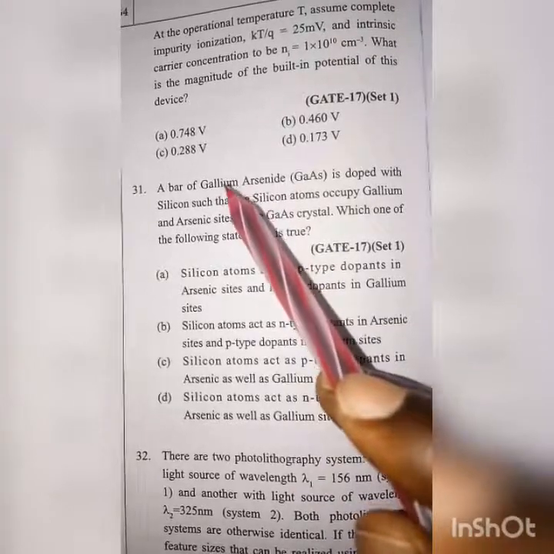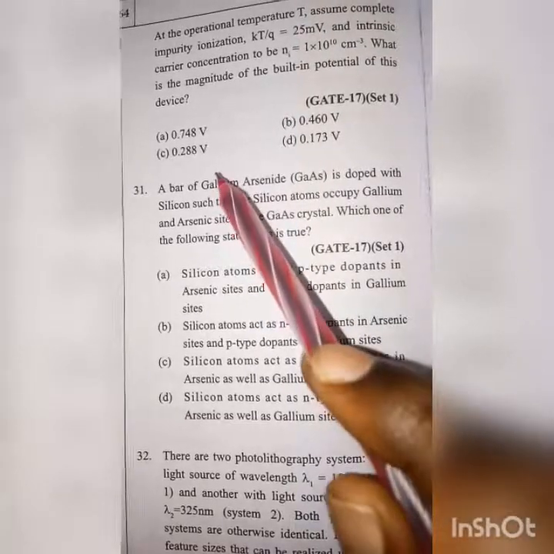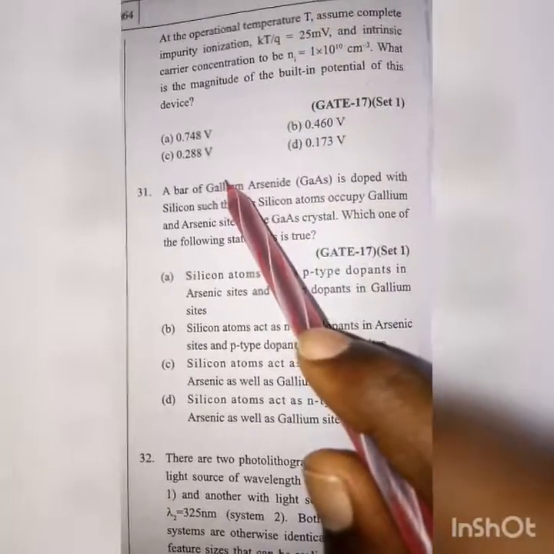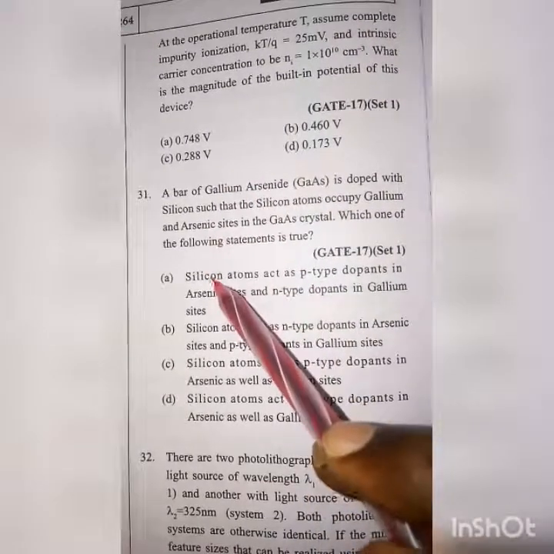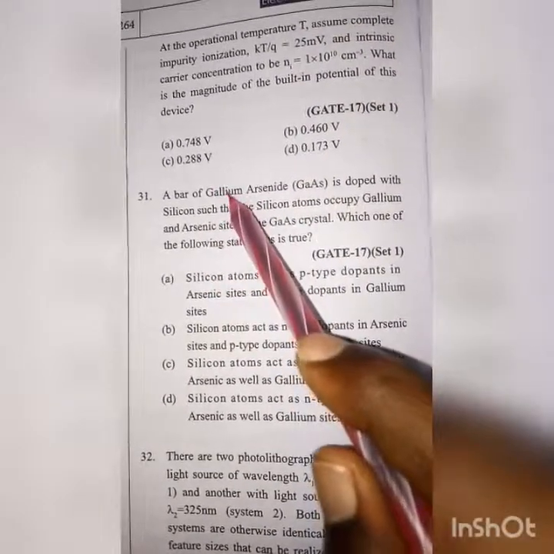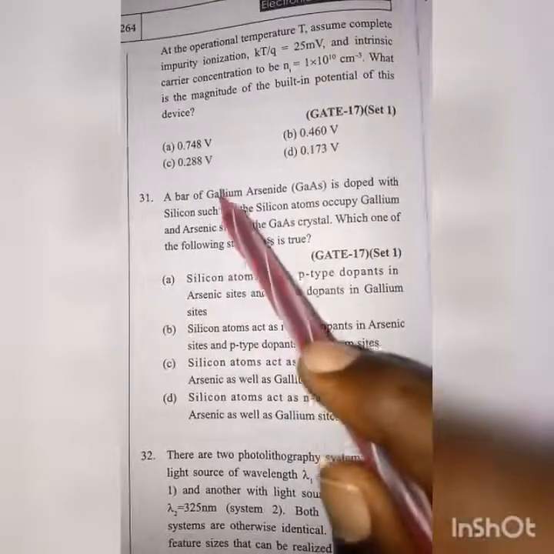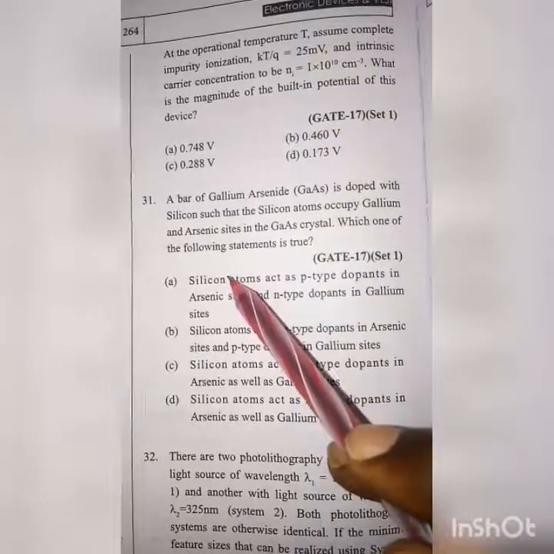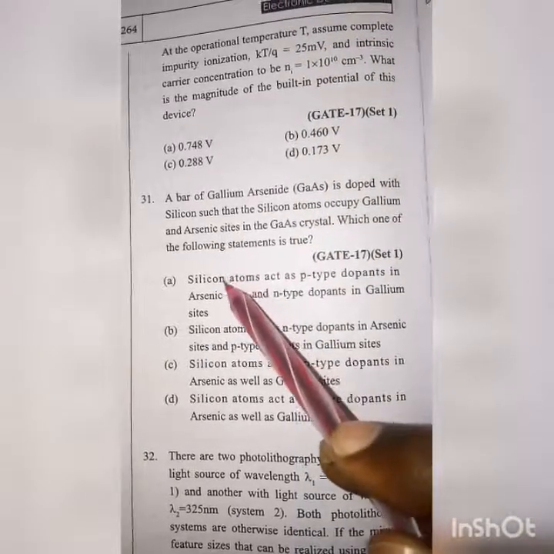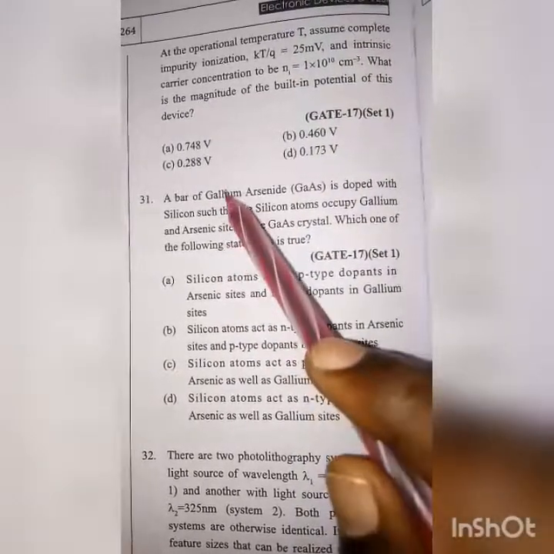For gallium, like boron, aluminum, gallium, this is a trivalent atom. Trivalent means it wants 1 electron. So silicon has 4 electrons, gallium has 3 electrons. So silicon is a donor for this gallium. For a donor, what type of material do you get? N-type. So silicon acts as N-type for gallium.